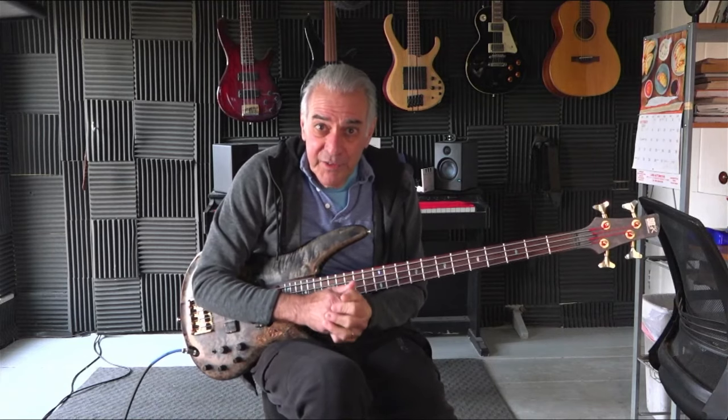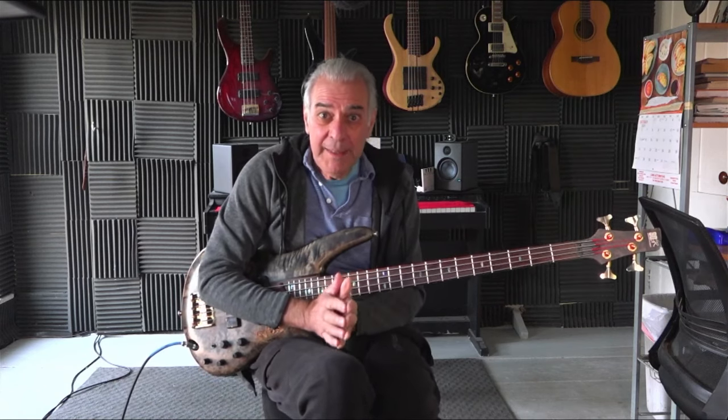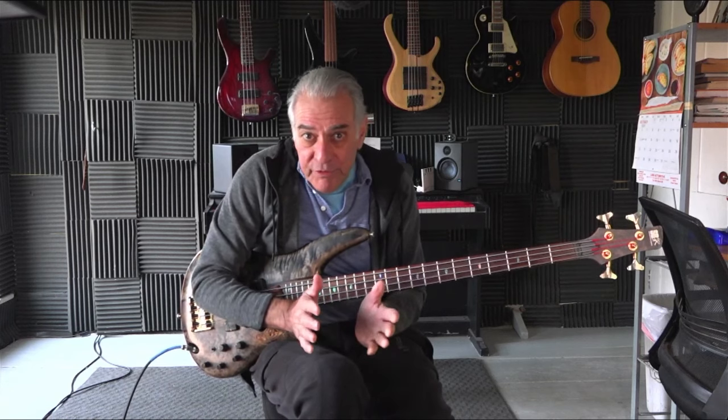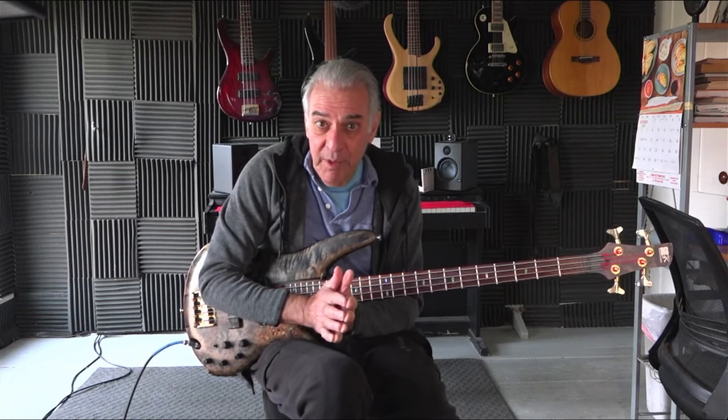So now that we've discussed the difference between a minor 7 flat 5 and a diminished chord, let's look at the minor 7 flat 5 and what we can do with it. Typically, when you see or hear minor 7 flat 5, it's relating to jazz, in particular the 2-5-1 progression.